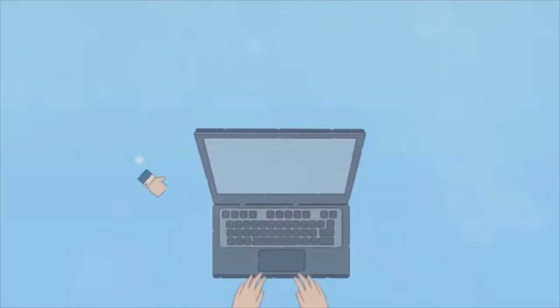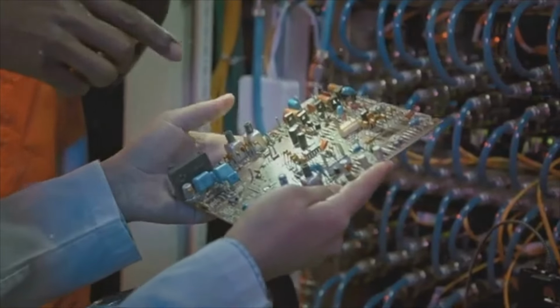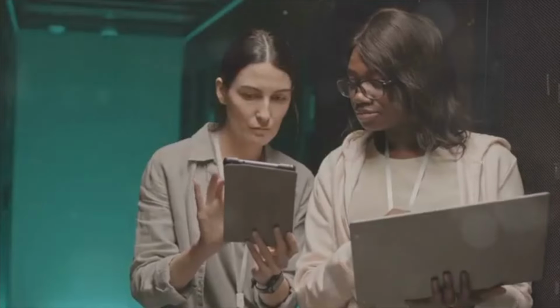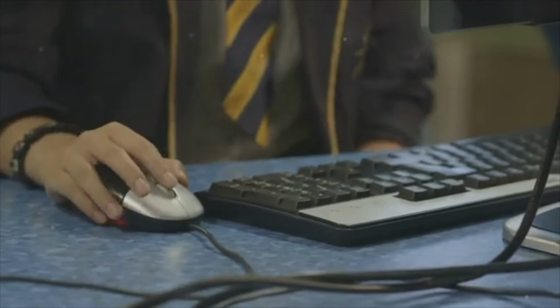Well, there you have it, a crash course in computer networking and the Internet. I hope you learned something new and maybe even had a little fun along the way.